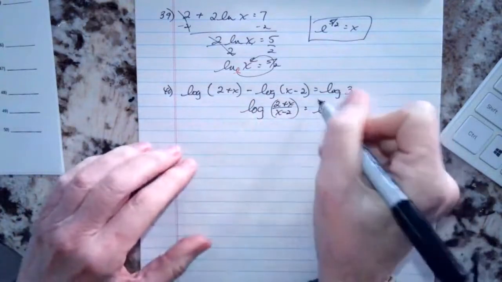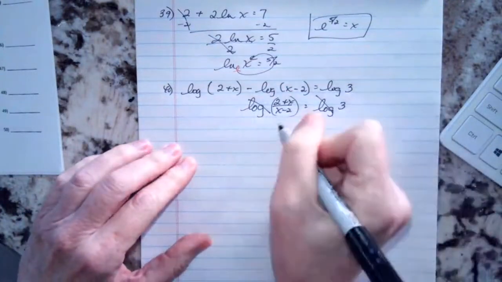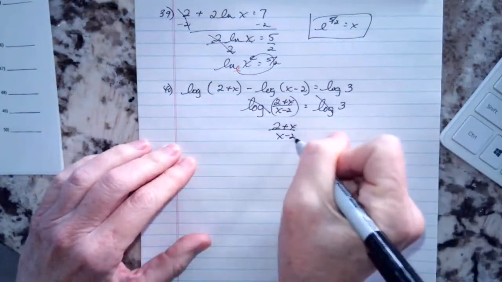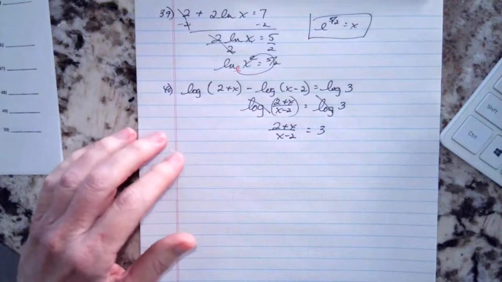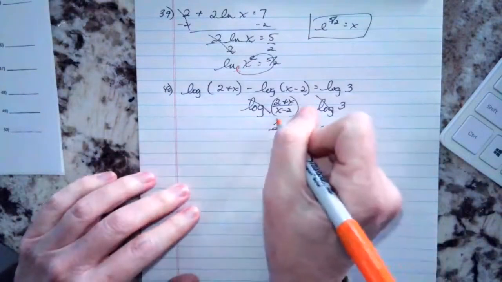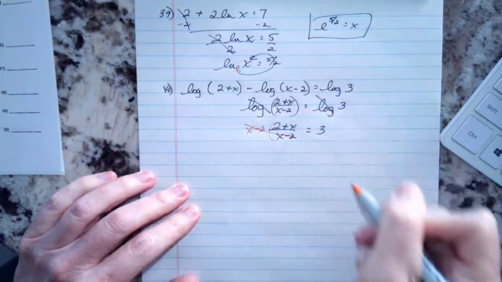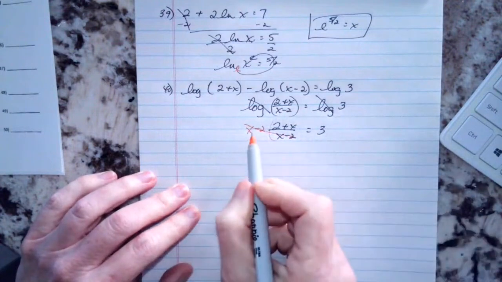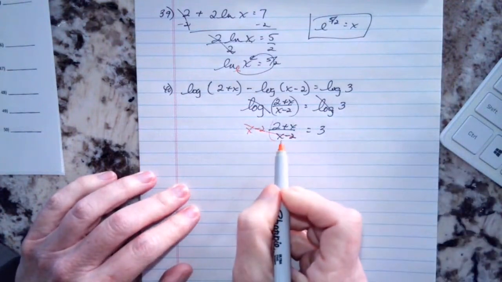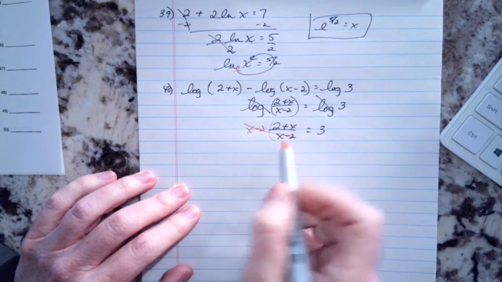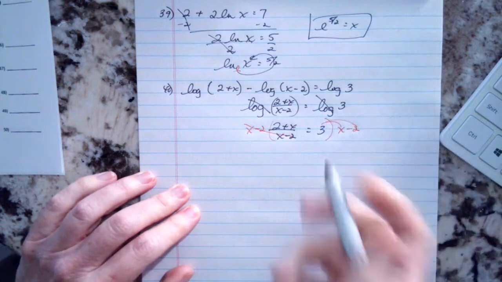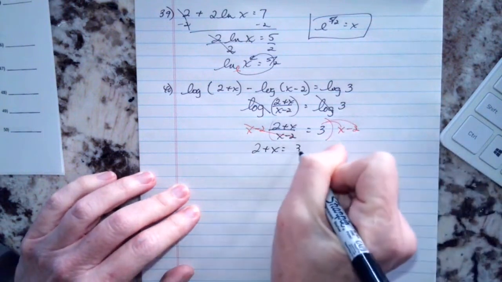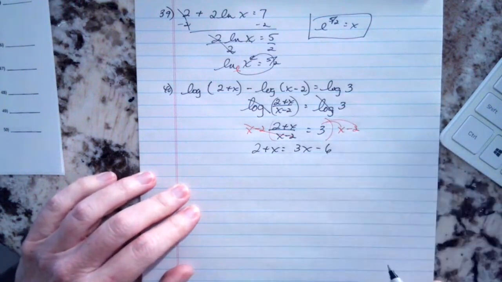Now we've got a log equal to a log. We can get rid of the log words. So we have 2 plus x over x minus 2 equals 3. Let's go ahead and solve that. We've got to get rid of the denominator first. So I'm going to multiply this side times x minus 2, and that'll cancel out. The x minus 2 in the numerator will cancel with x minus 2 in the denominator. Whatever I do on one side, I've got to do on both sides, and this will be distribution. So we get 2 plus x equals 3x minus 6.